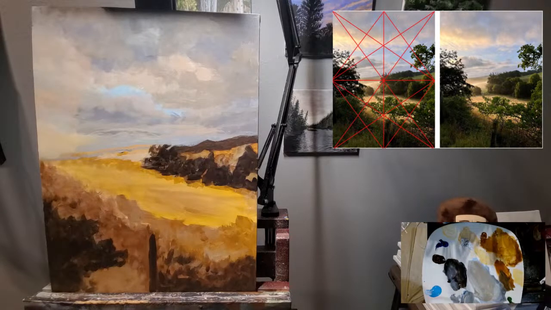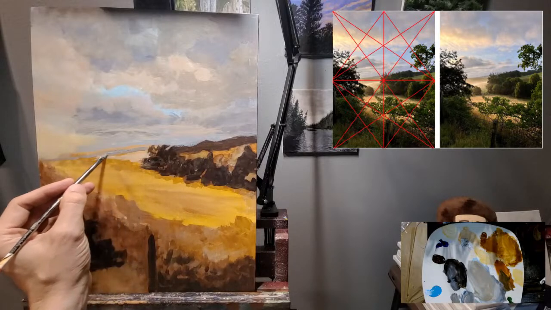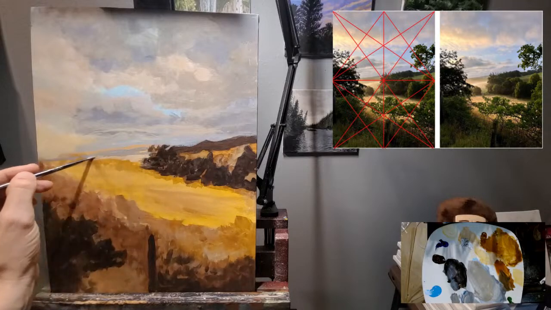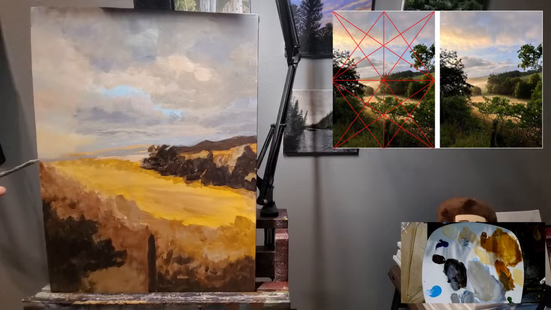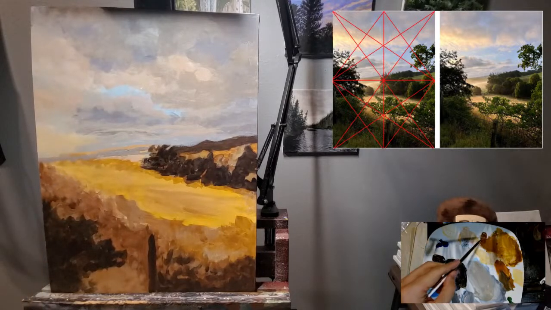So what we need to do, I think, is add a little bit more brown tone. So let's try this. See? Still pretty.